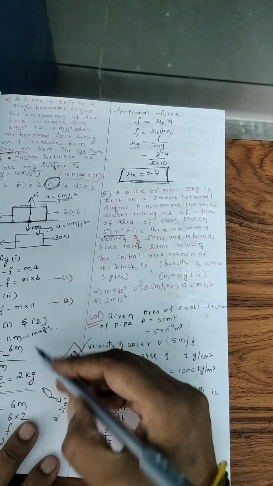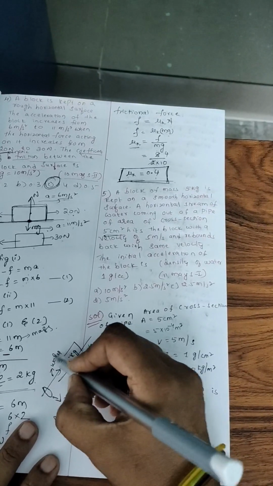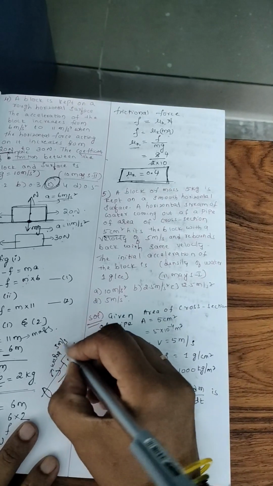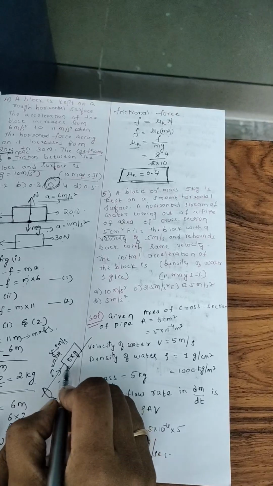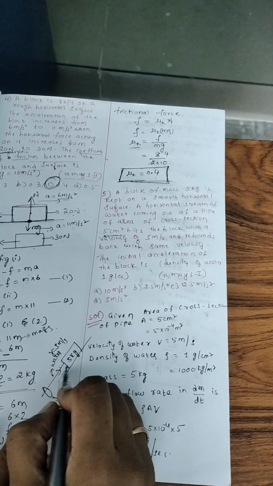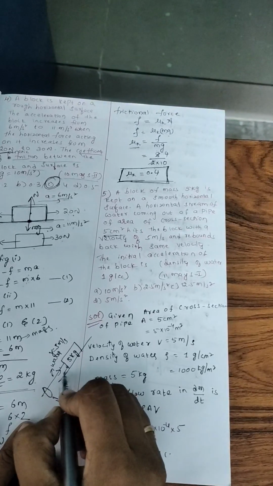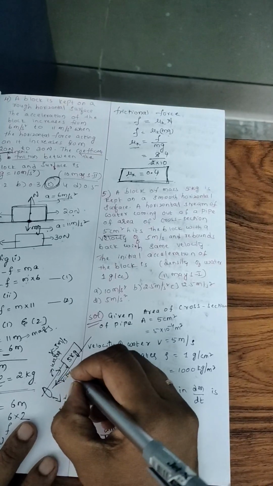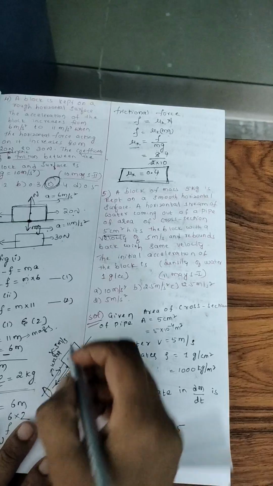Now, a horizontal stream of water with a velocity of 5 meter per second is hitting the block. Right? Next, this water rebounds with the same velocity of 5 meter per second. Now when it hits this block, what happens?